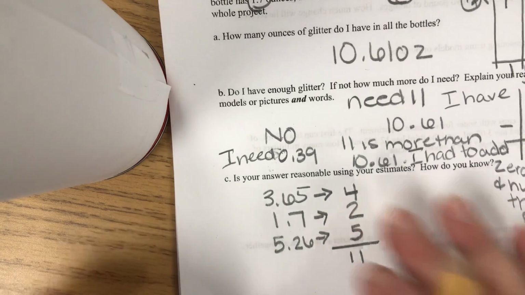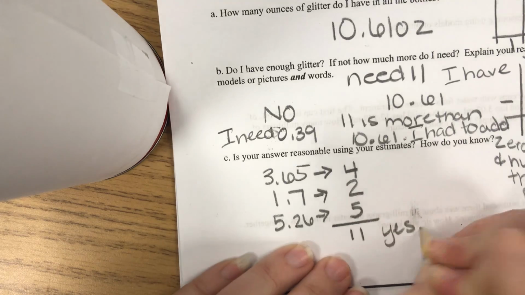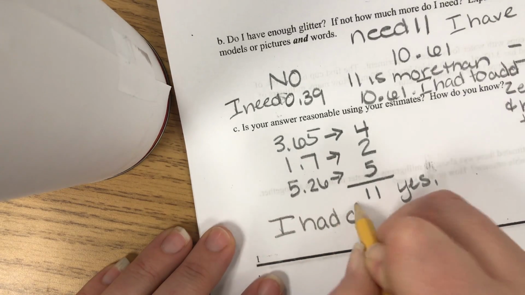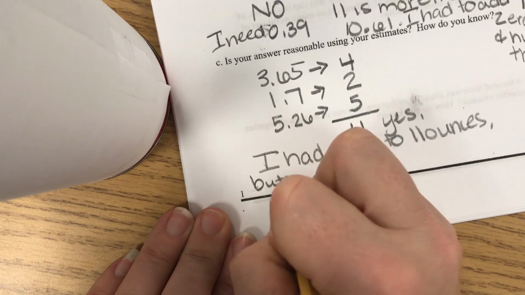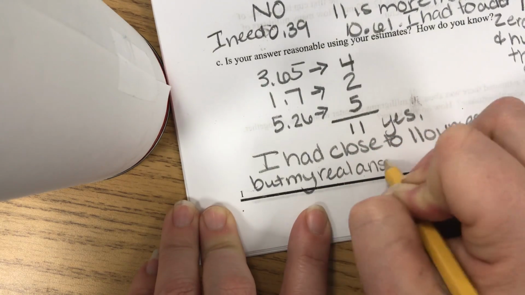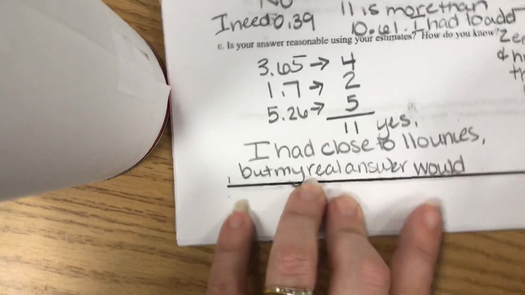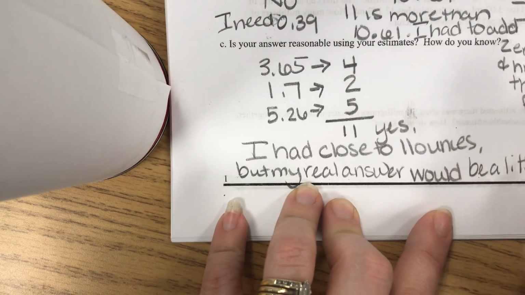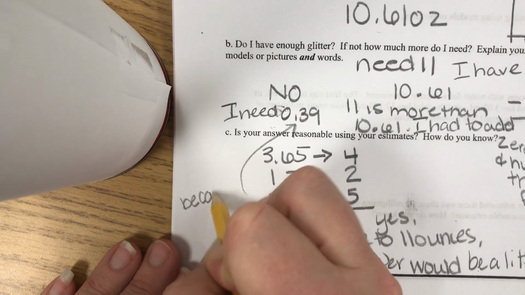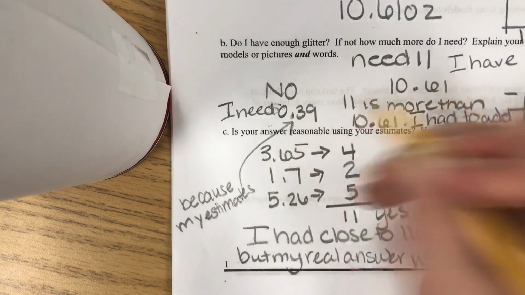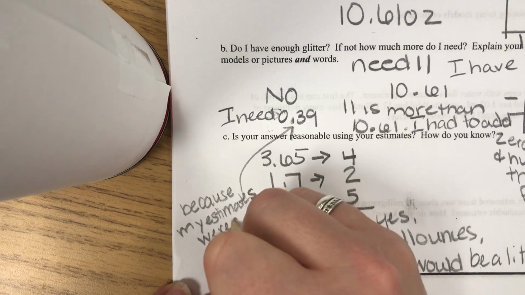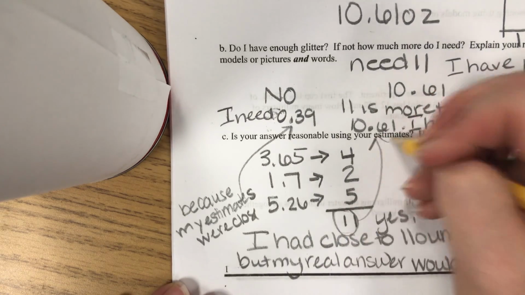I like these I went up, but this one I went down. So how do you know? Is your answer reasonable? Yes. So I would say I had close to 11 ounces, but my real answer would be a little less. This also makes sense because my estimates were close. So that makes sense that I only needed less than 1, only 39/100ths more, because my estimates were close. So my estimate of 11 was really close to my real answer, so I think I probably did a pretty good job.